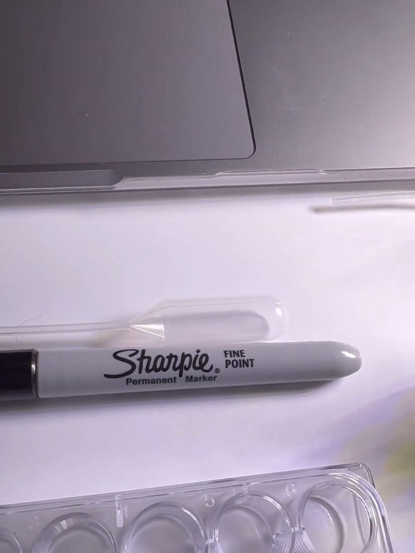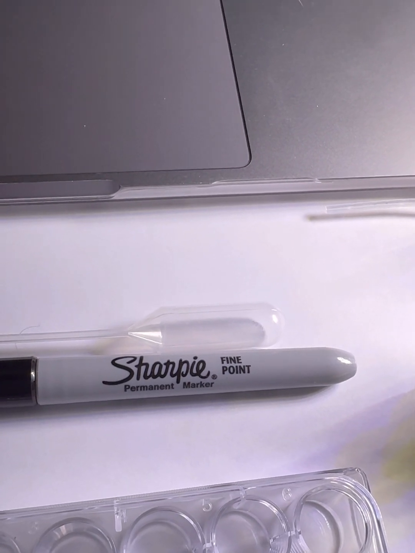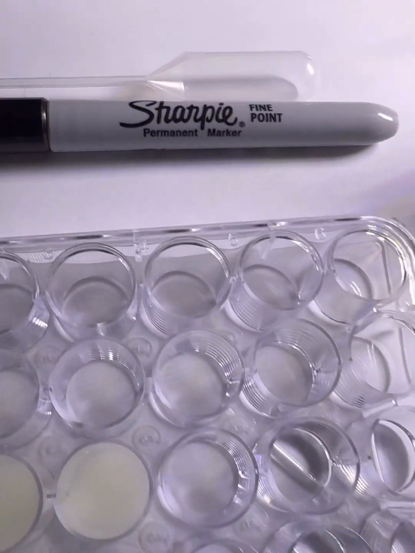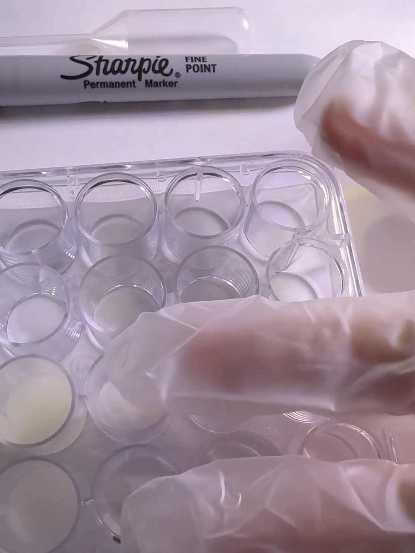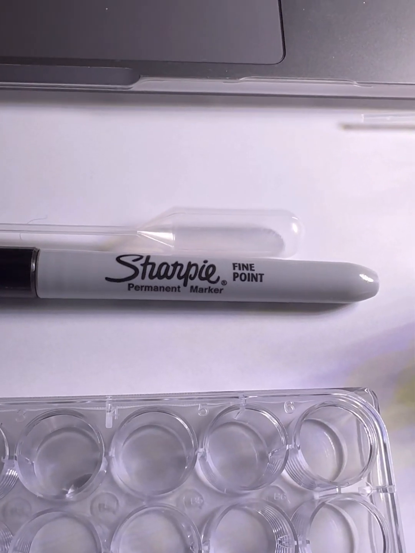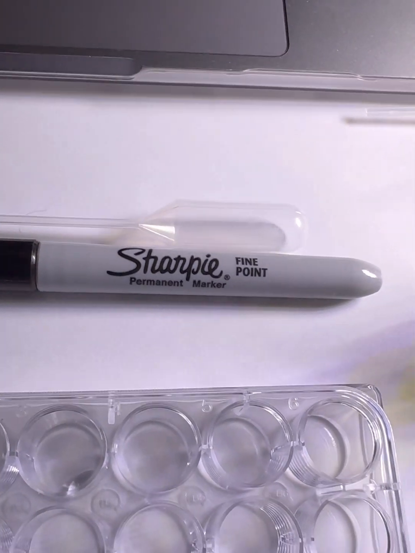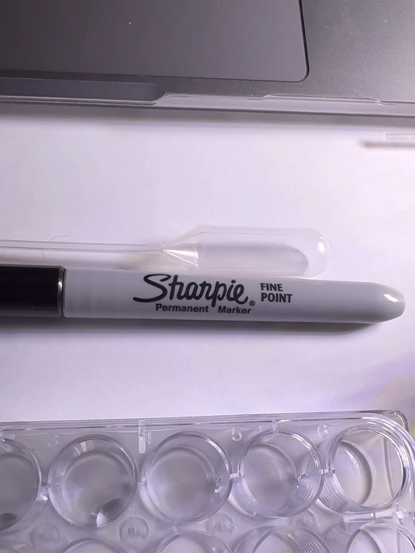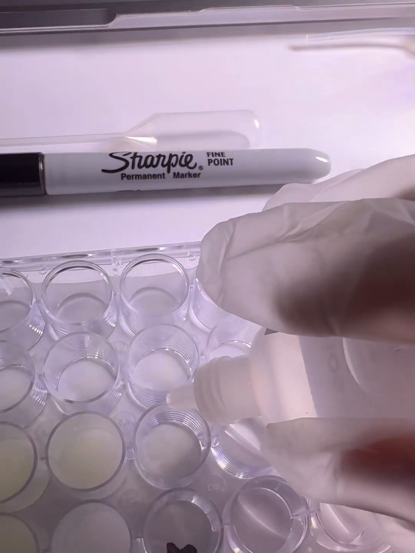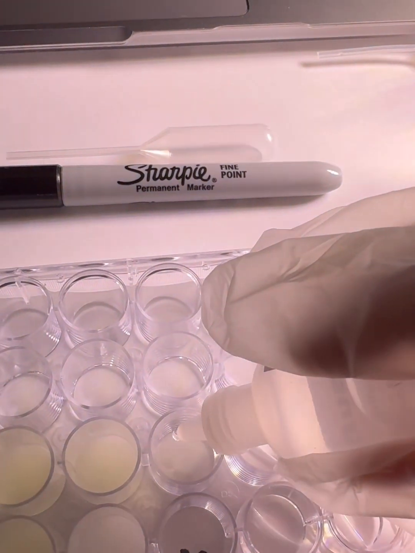So it says add 12 drops of the Na2S2O3 to wells C4 and D4. So these two are wells C4 and D4. We'll need to add 12 drops of Na2S2O3. So this one right here. So 12 drops.